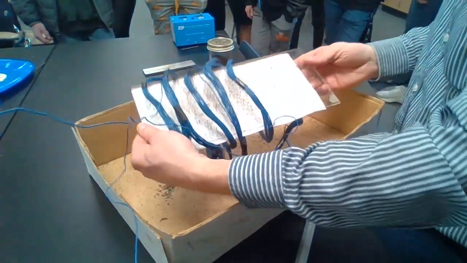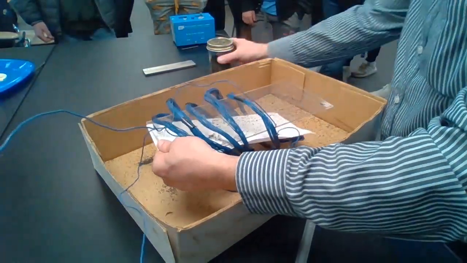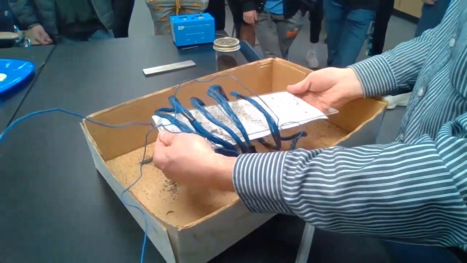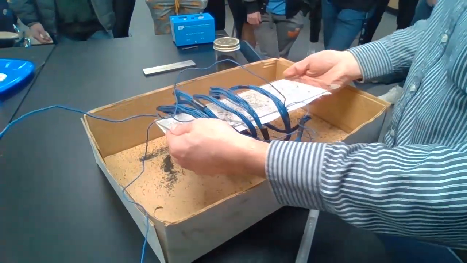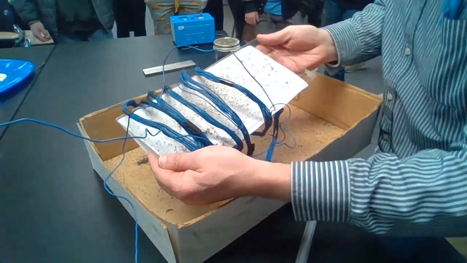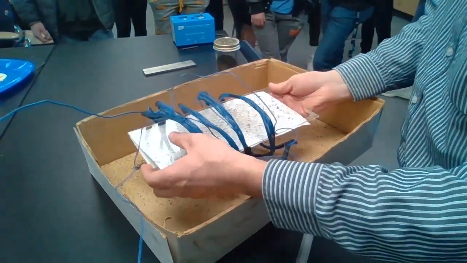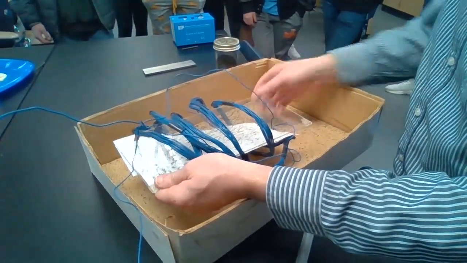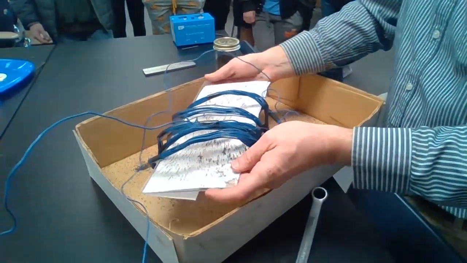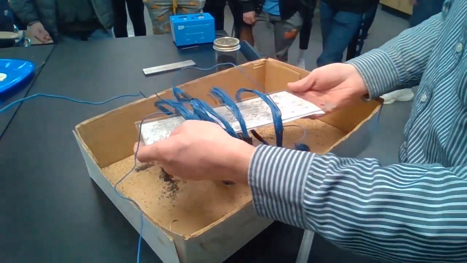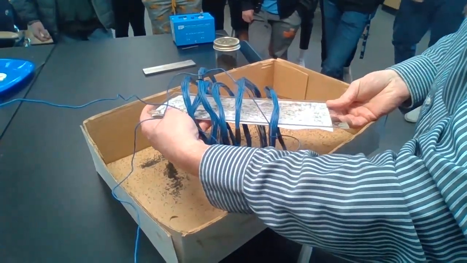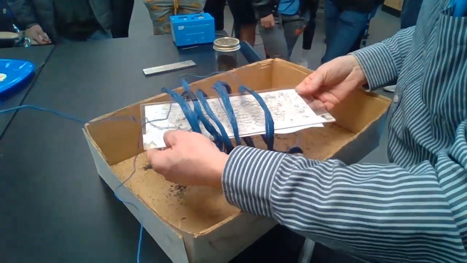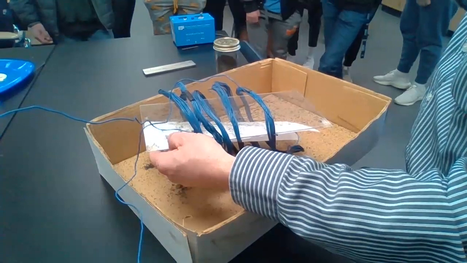So here we see boogers. We see no pattern. Current's not on. Okay, but when I turn on the current, you see the pattern. Okay, good with that? Birch tree, aspen tree.